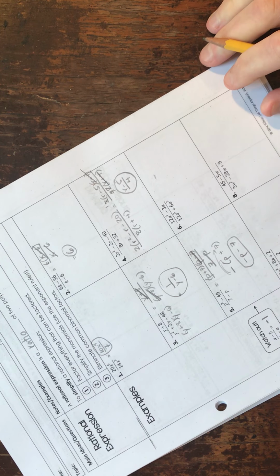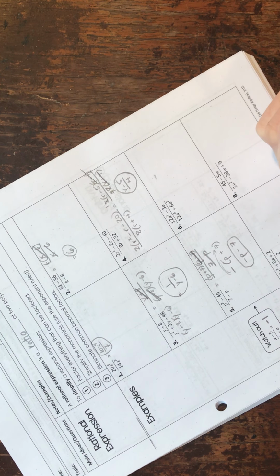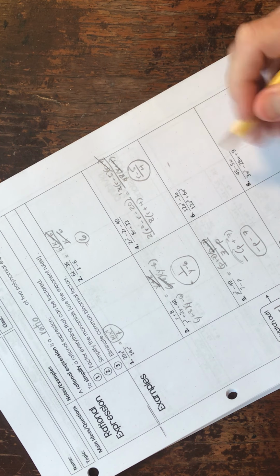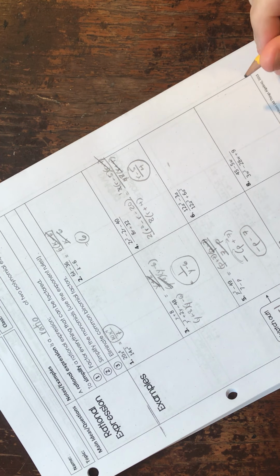Okay, let's check out a few more. With these ones, if you're feeling up to it, go ahead and try them, pause the video, and then check back in and you can see my work. Okay, so I'm just going to kind of talk through each of them.